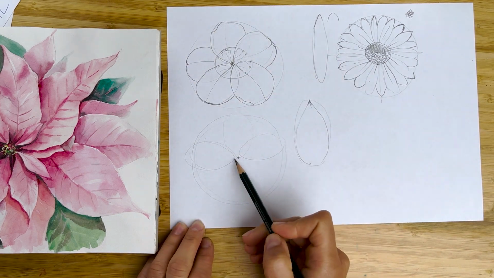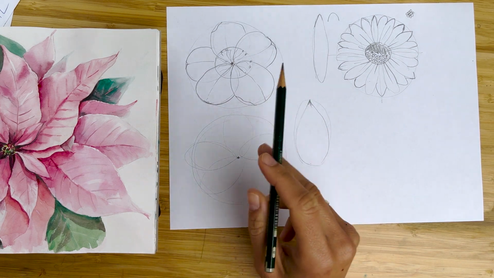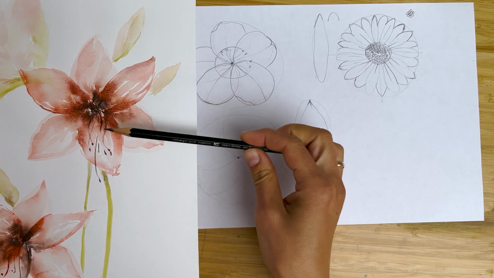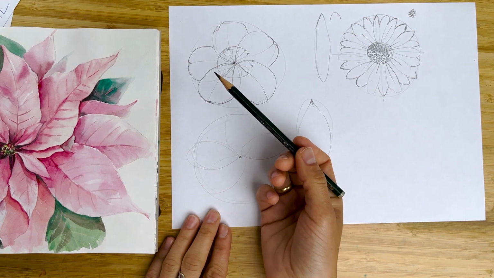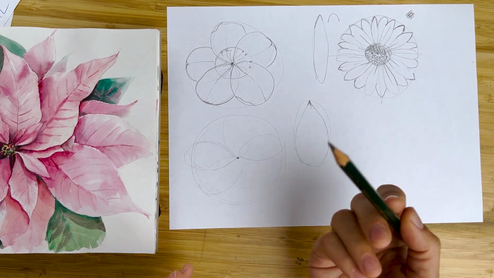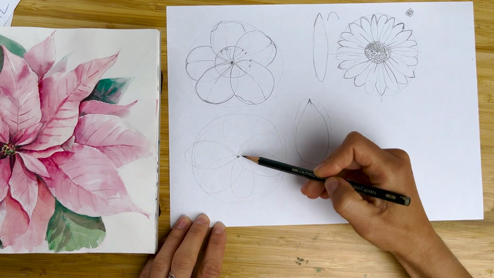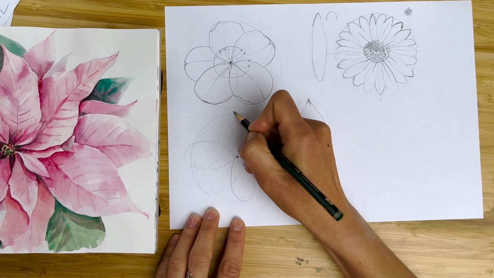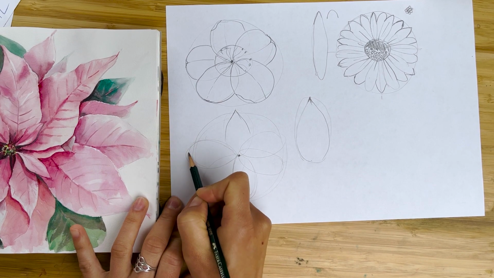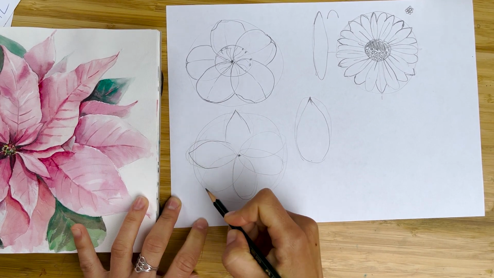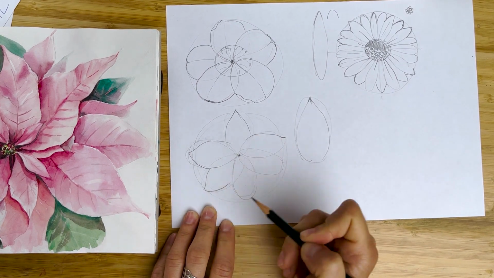So in principle, you could start at the same point as we did here, but keep in mind that these types of flowers, especially amaryllis, lilies, have an even amount of petals, 6 usually. So 6 ovals. Now we make sharp edges. So we have our ovals and we now add this sharpness. And you see immediately it's very different.